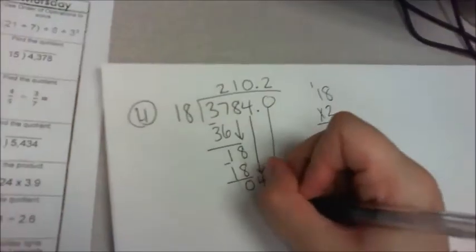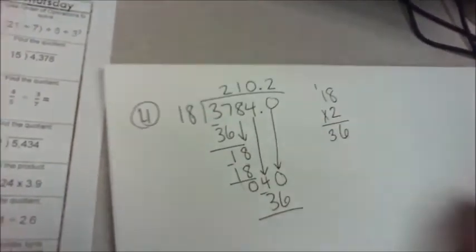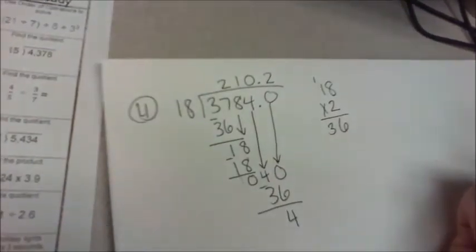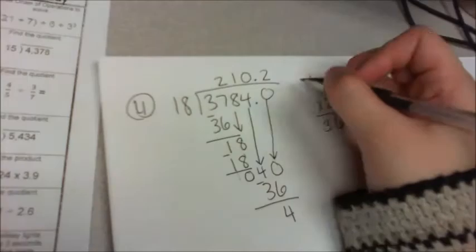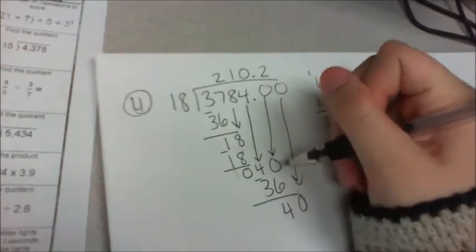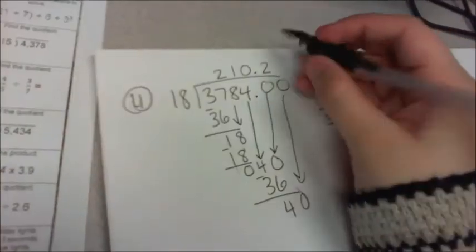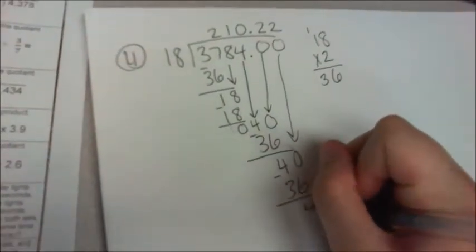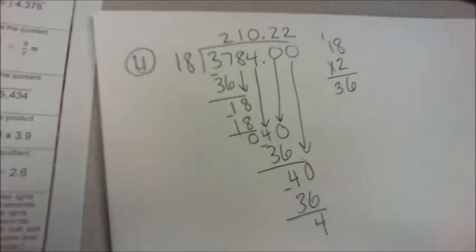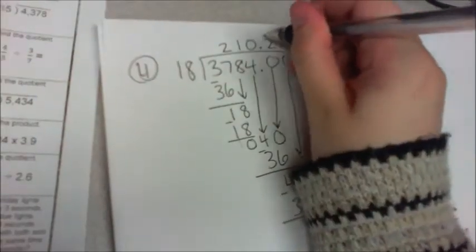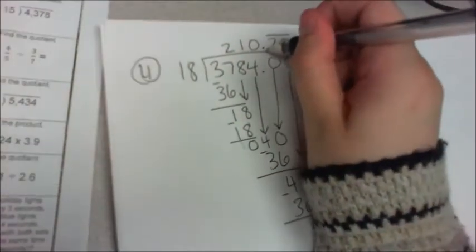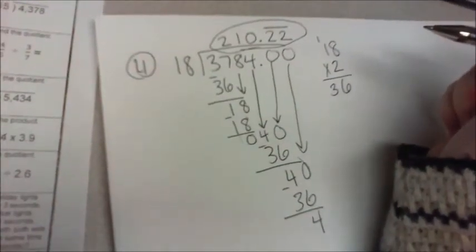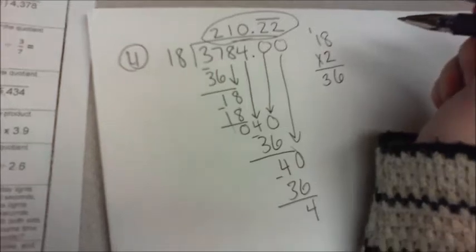2 times 18 is 36. 40 minus 36 is 4. This is similar to the one we did in the Monday column. If we bring down another 0, we're just going to get 40 again, and it'll go into it 2 times, and then 40 minus 36 is going to be 4 again, and the cycle is going to keep repeating forever and ever. So we're just going to draw that repeating line above our 22. Our answer will be 210.22 repeating.